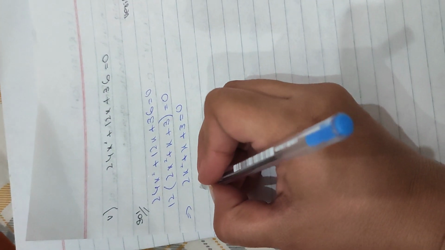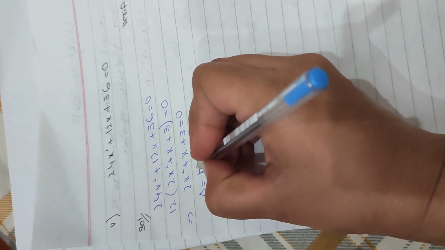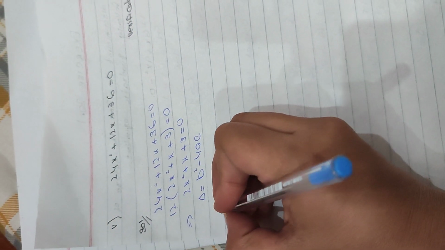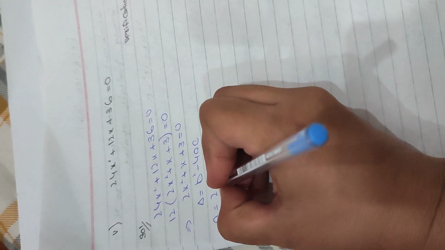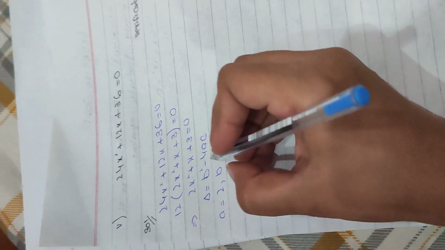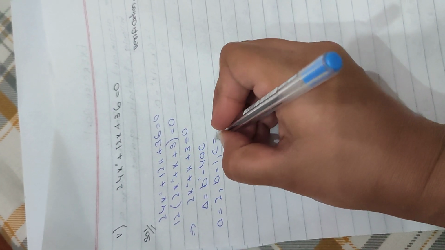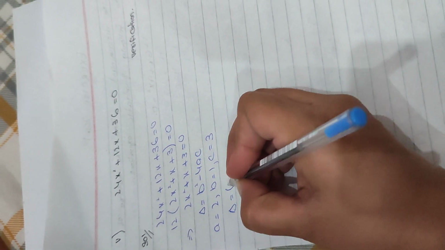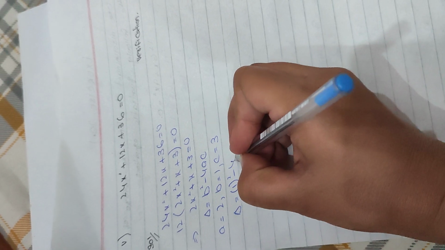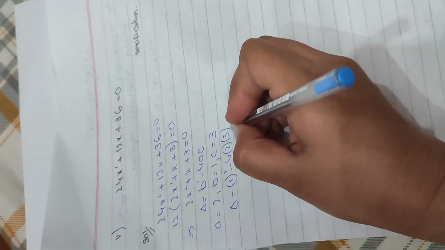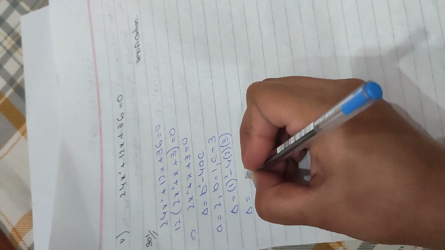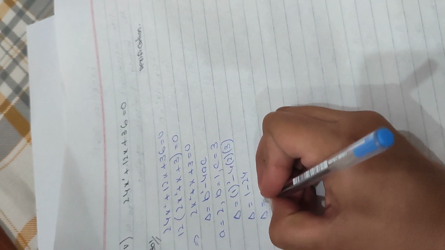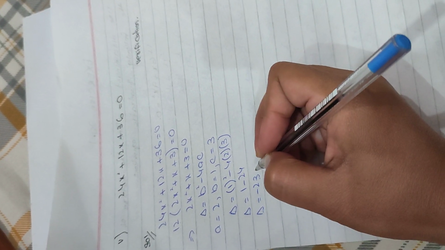Now you can tell the formula of discriminant is b square minus 4ac, where a is equal to 2, b is equal to 1 and c is equal to 3. Let's put the values in this. It will be 1 square minus 4, a is 2 and c is 3. 1 minus 4 2s are 8, 8 3s are 24. Delta is equal to minus 23.